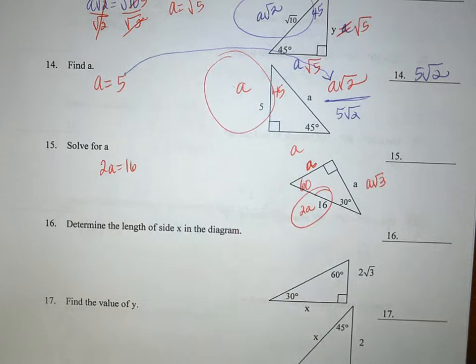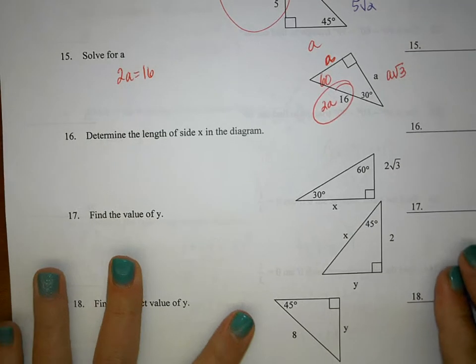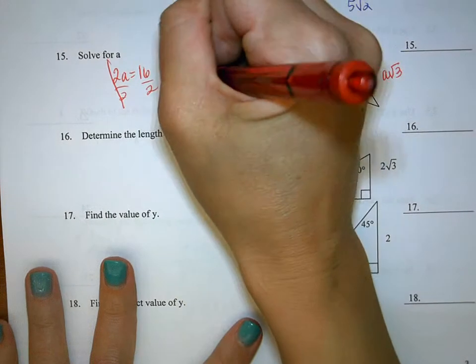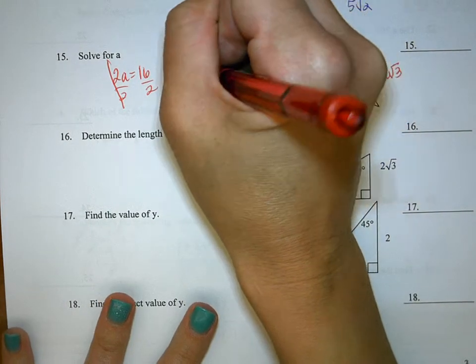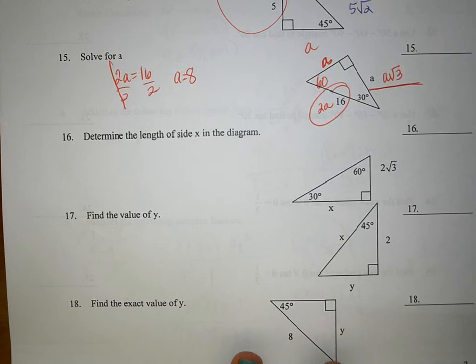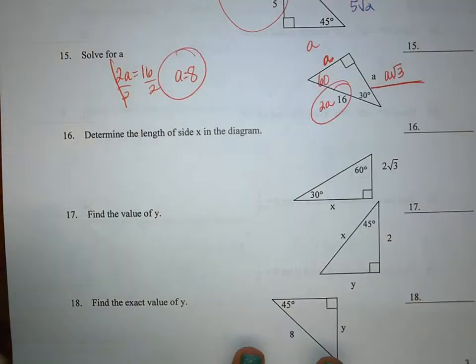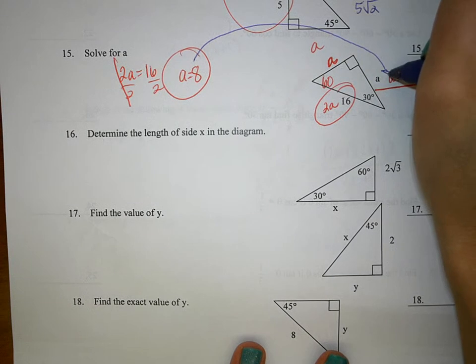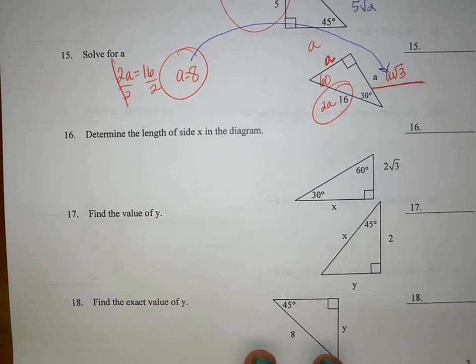Then what do I do? Divide by 2. A equals 8. Now they want me to find this side over here, right? So I'm taking my A equals 8 and I'm plugging it into A. So what is my answer going to be?